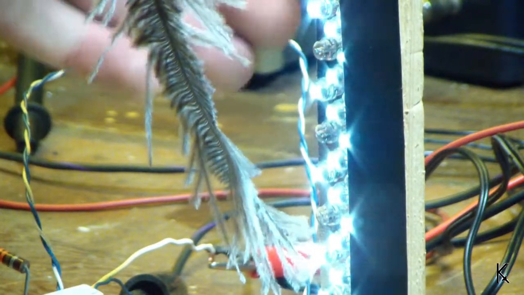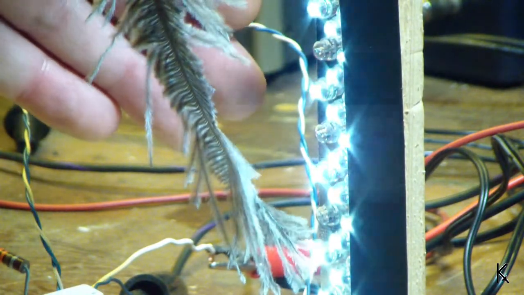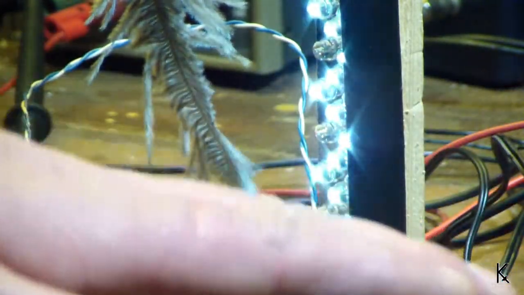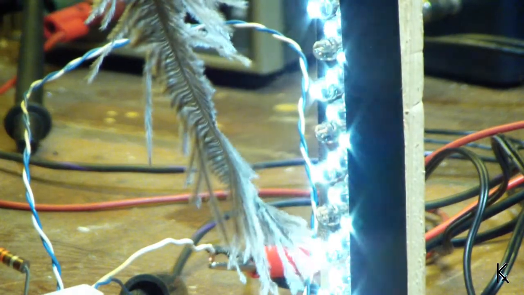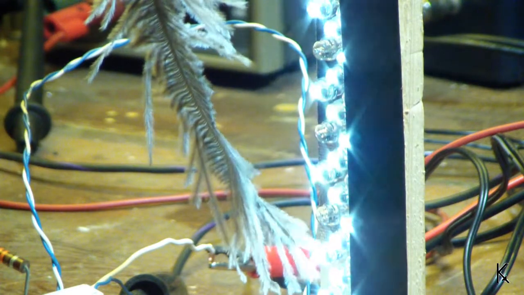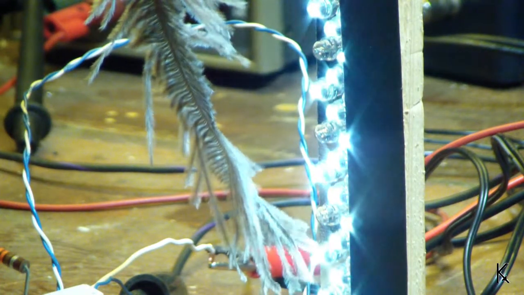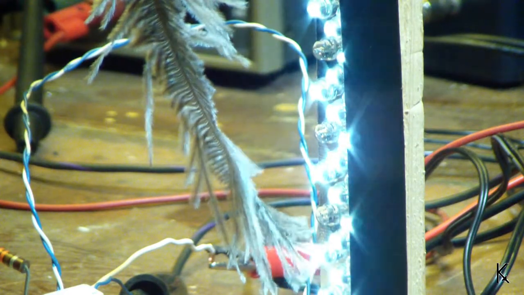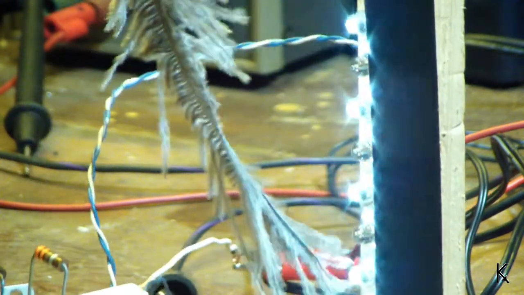What's happening is the LEDs are strobing the feather. And the feather is vibrating really fast, but the LEDs are catching it during the oscillation like that, strobing it. And persistence of vision in your eye brings that together and makes it look like it's moving in slow motion because you're only seeing those snapshots, those quick little frames of the motion.